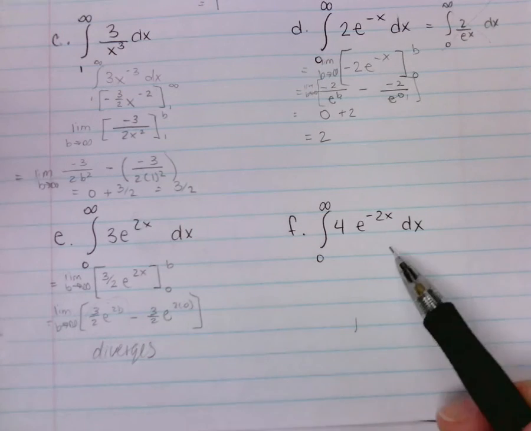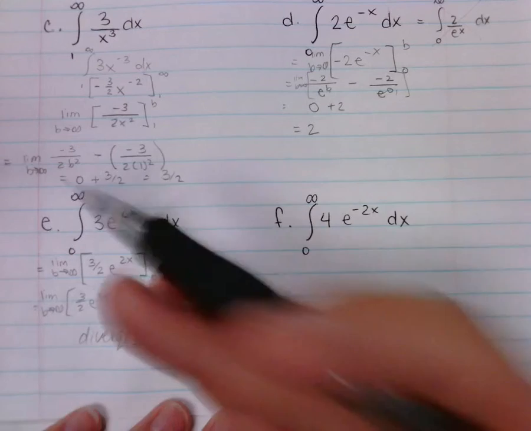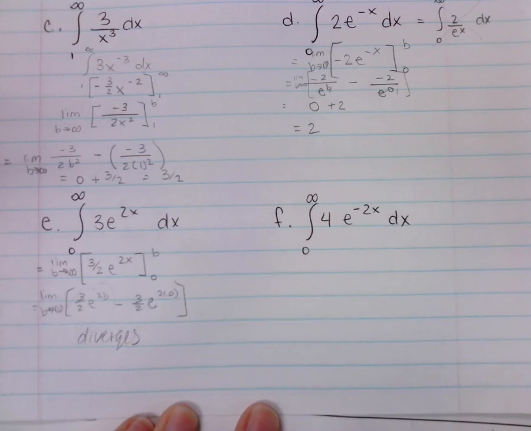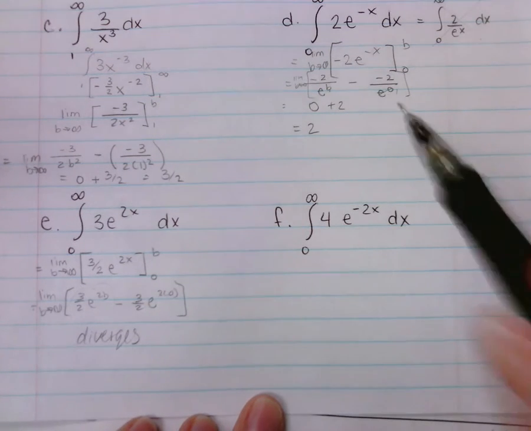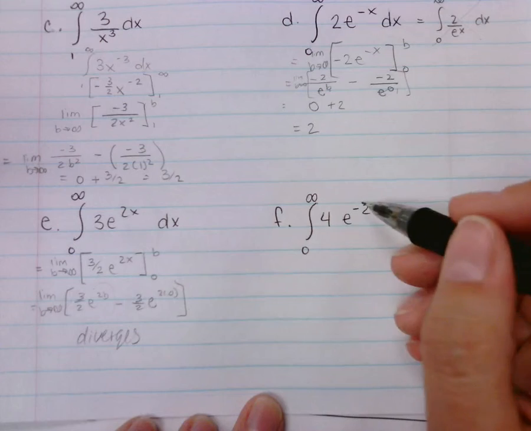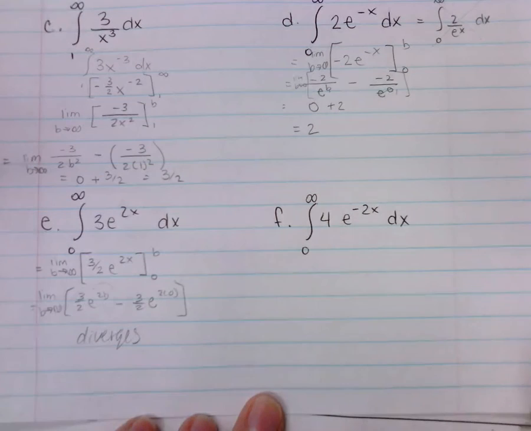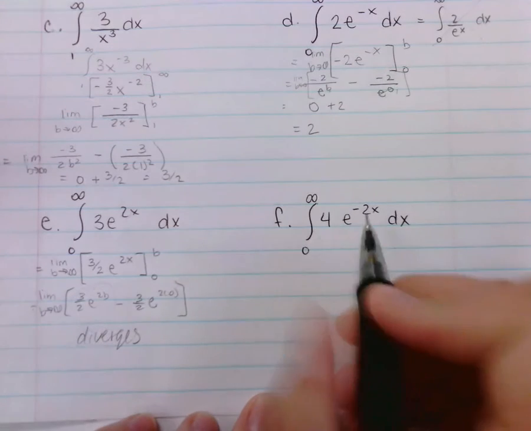Okay. What about the last one, convergent or divergent? It's negative. Oh no, it's convergent. It converges because it's negative. You can tell if this is a negative constant, it's going to converge. If it's positive, it's going to diverge. So what's the integral then?